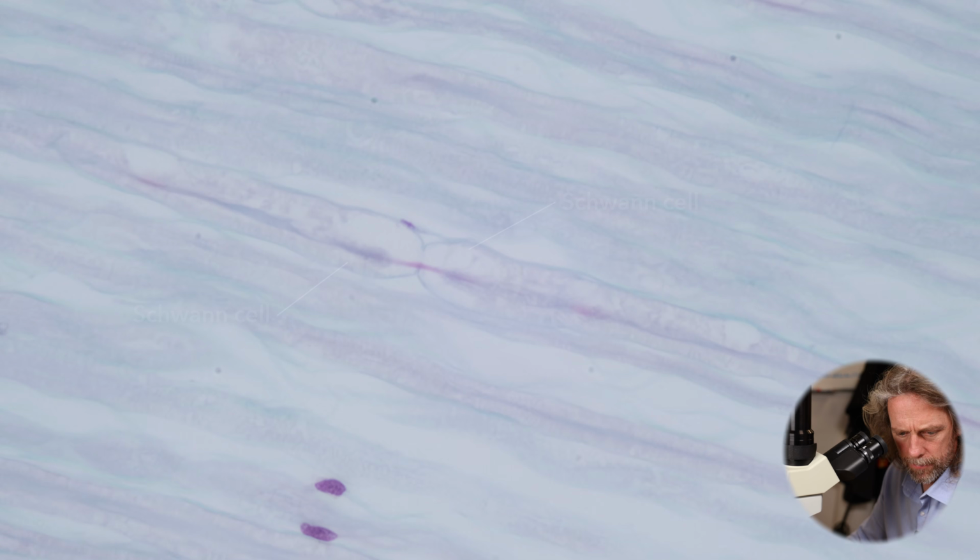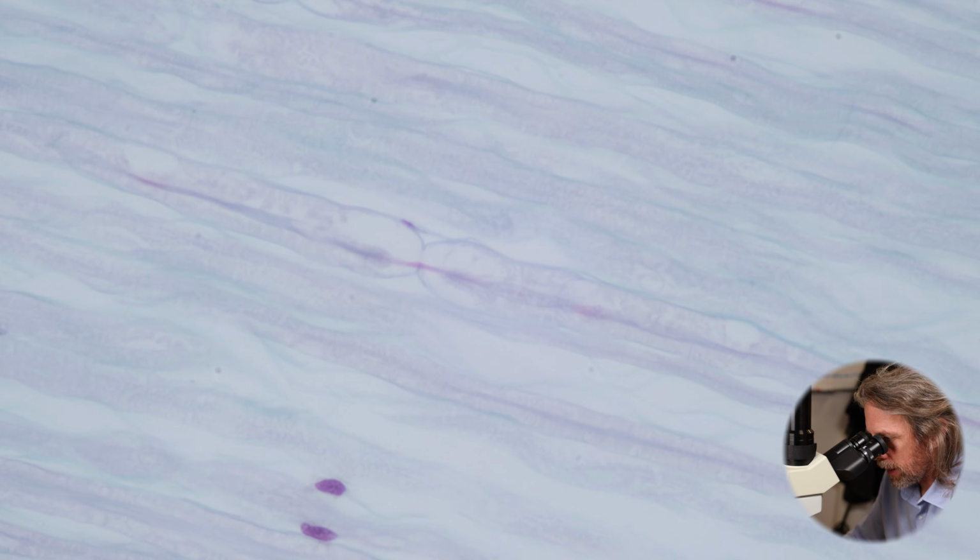So, what we're looking at there is an axon running across the screen, and we're looking at the Schwann cell covering it, and we can see where one Schwann cell meets the next Schwann cell. This has just caught the perfect plane of section so that we can see the node of Ranvier, the gap between those two Schwann cells, and that's where the cell membrane of the neuron will depolarize, and that action potential will jump to the next one.